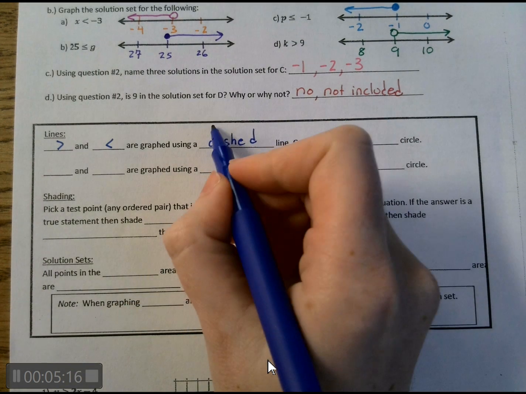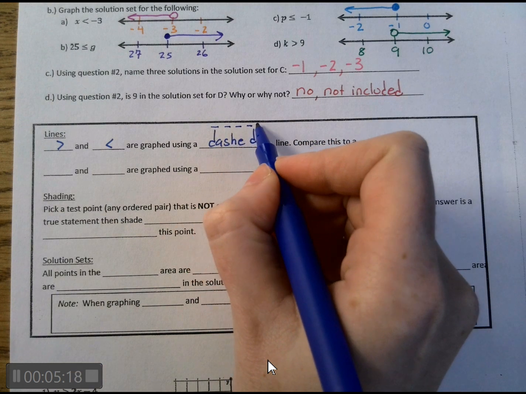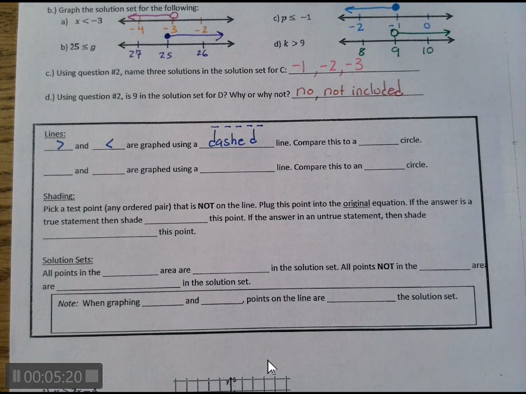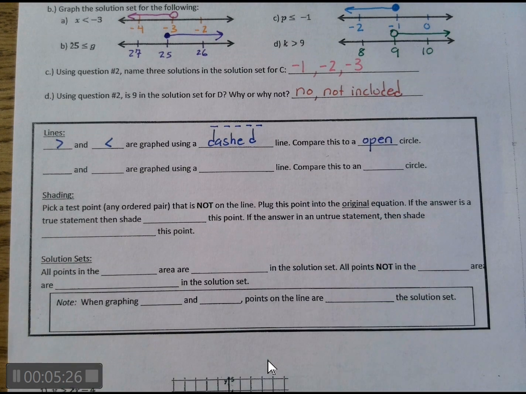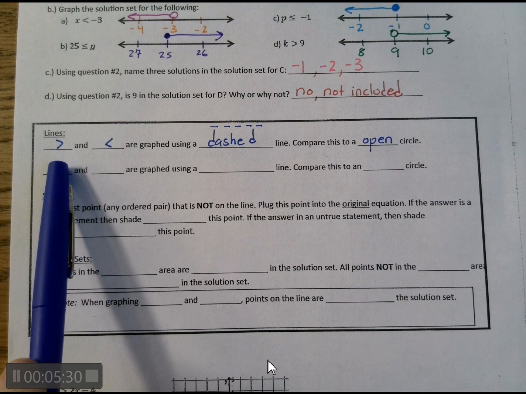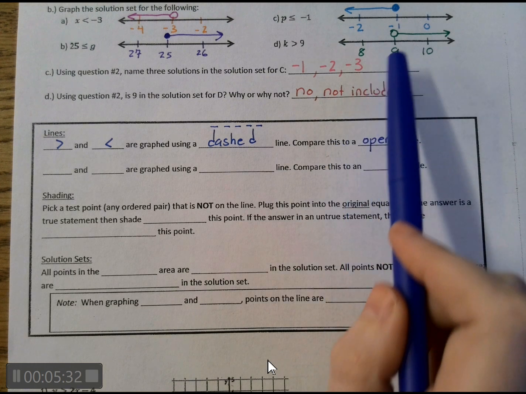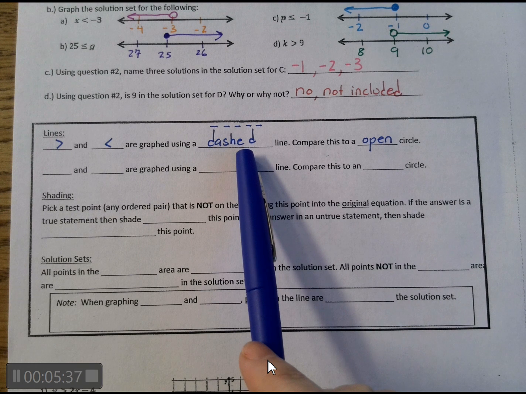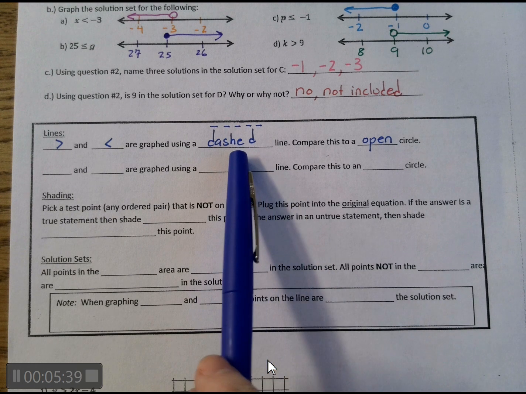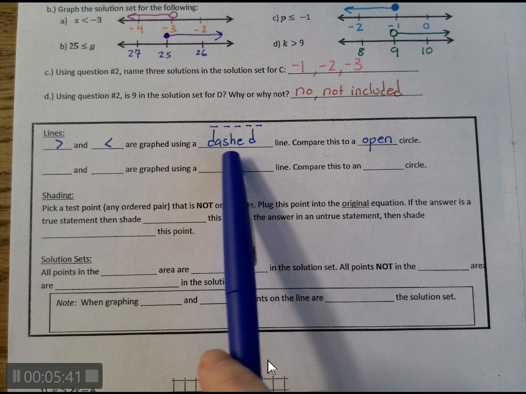So a dashed line is something that looks like this. And it is comparable to an open circle. Okay? So because there is no line underneath, if you graphed it over here, it would be an open circle. Or when we start to graph linear inequalities, it's going to be a dashed line.